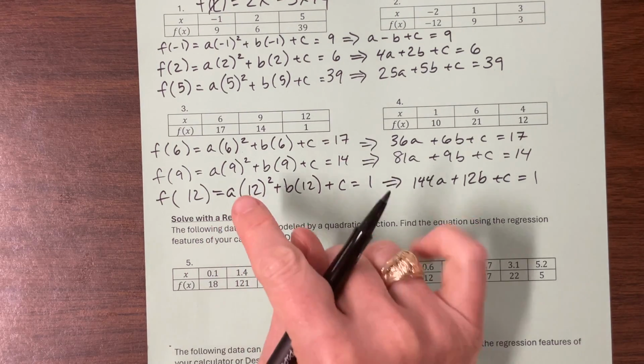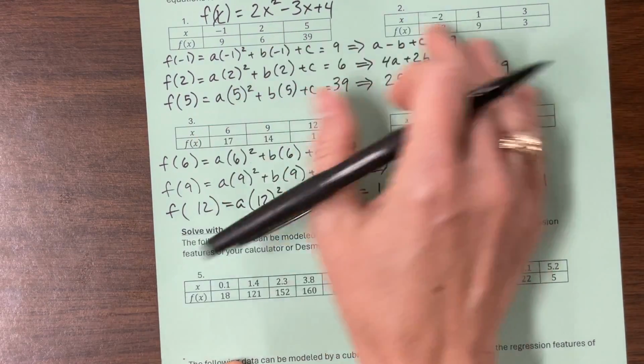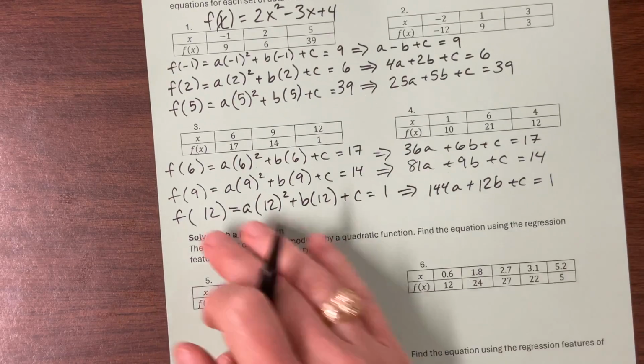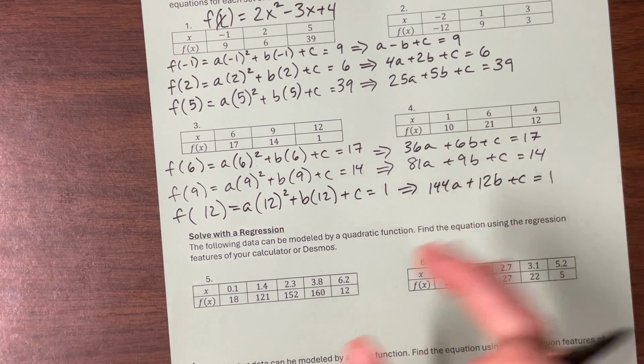Okay, I think I am expecting, so I wrote these first two problems to give us nice answers. Like nice, pretty. Look how lovely those coefficients are. I expect these to be ugly. If they're not ugly, I would be shocked.